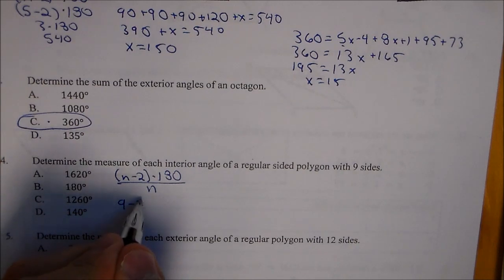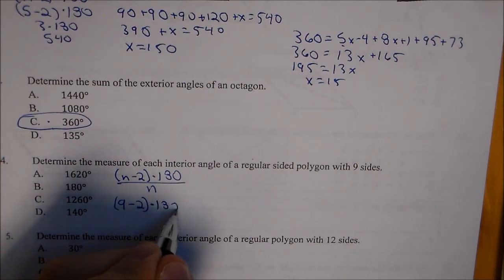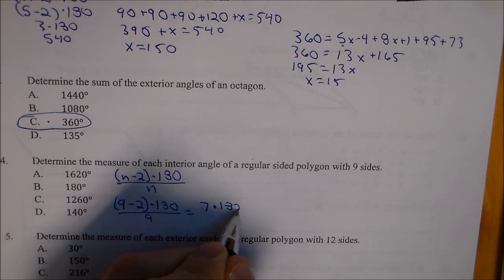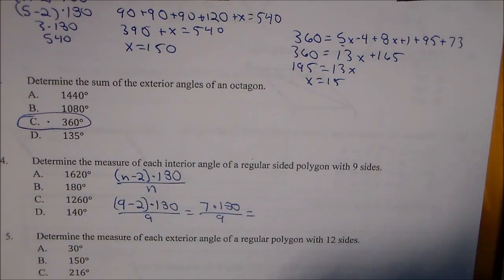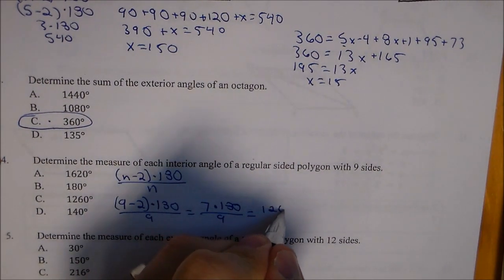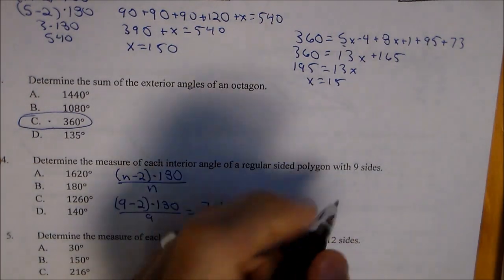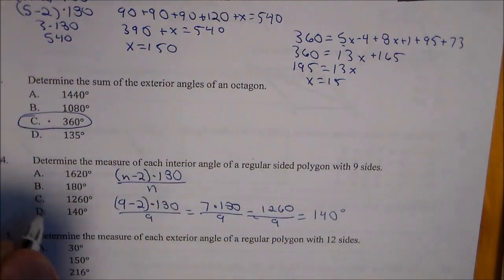So that's going to be 9 minus 2 times 180 divided by 9, which is 7 times 180 divided by 9. 7 times 180 is 1260. Dividing that by 9, we get 140 degrees.